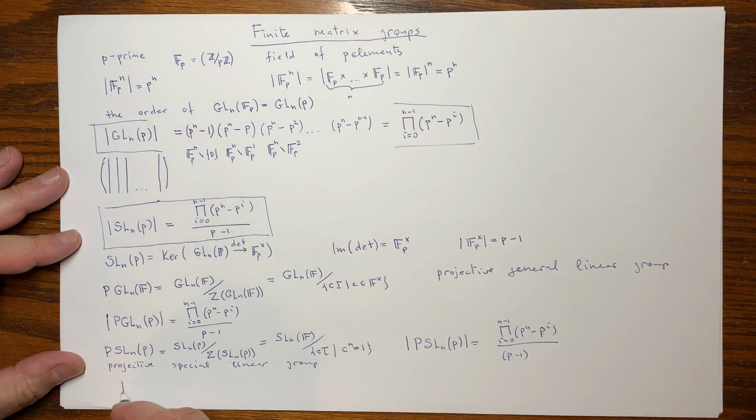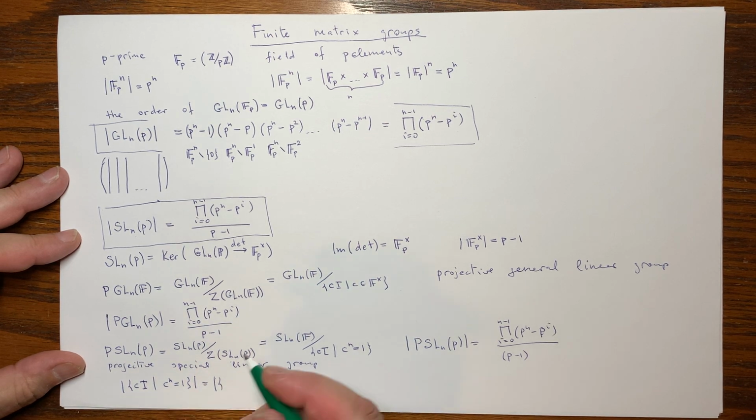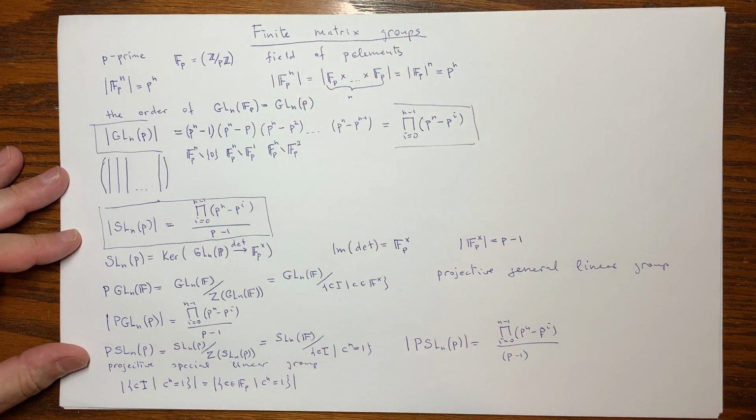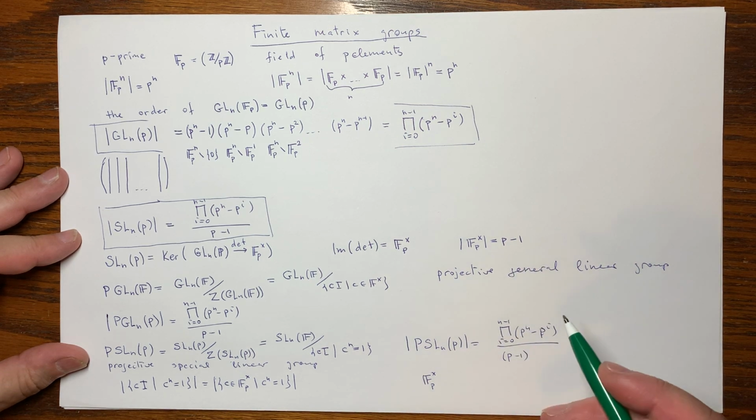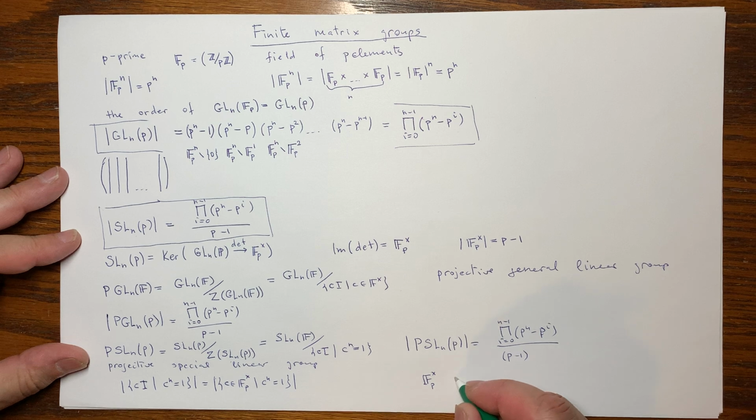The count of scalar matrices with determinant 1 is the same as the count of scalars which are roots of degree n. We know that the multiplicative group has order p minus 1, but it is also cyclic.